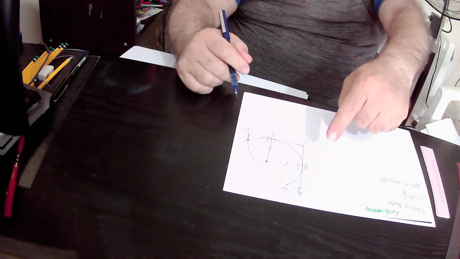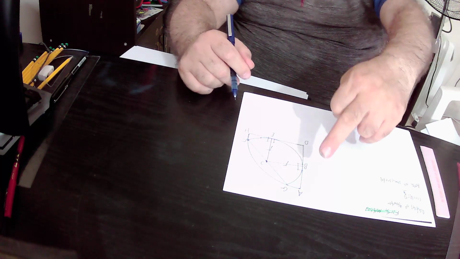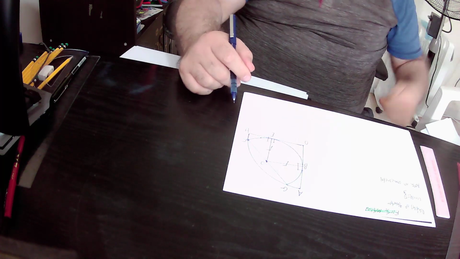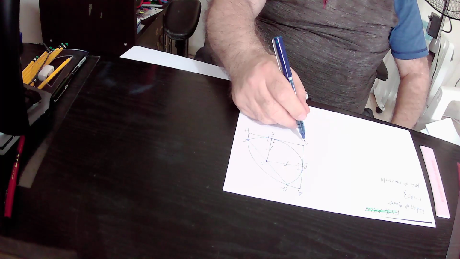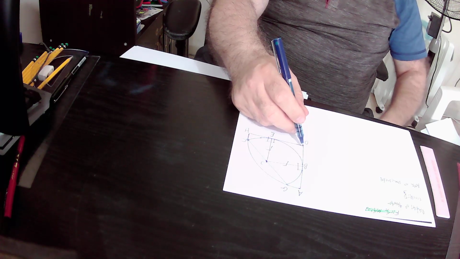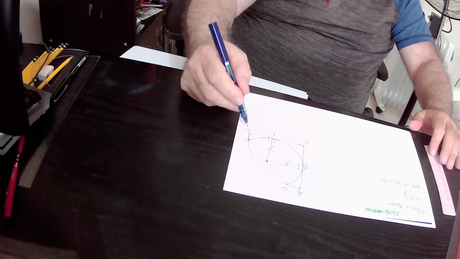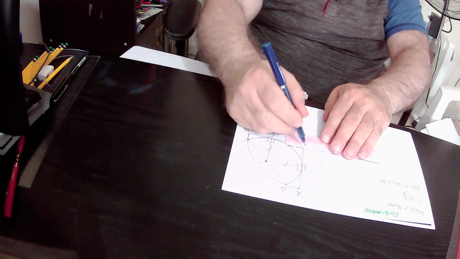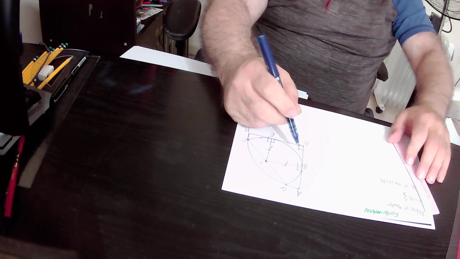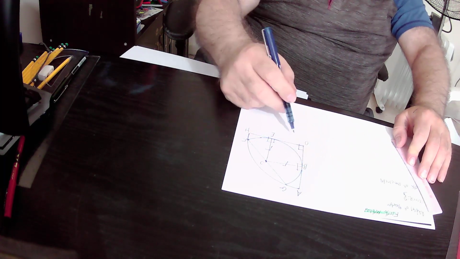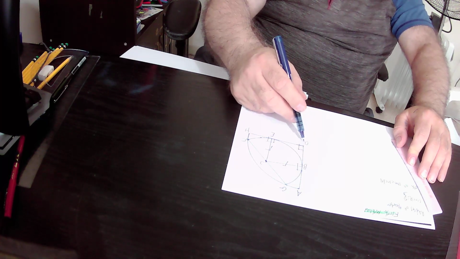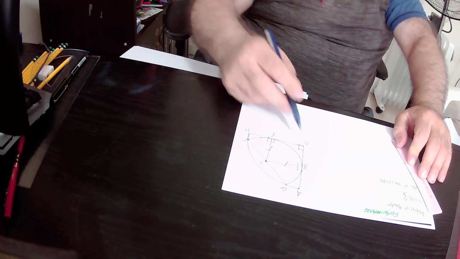And because it is given in the question that AOB is a quarter circle, this point O must be the center of the quarter circle, and this angle AOB must be equal to 90 degrees. In every quarter circle, this angle must be equal to 90 degrees, and point O must be the center of this quarter circle. So this angle equals 90 degrees.